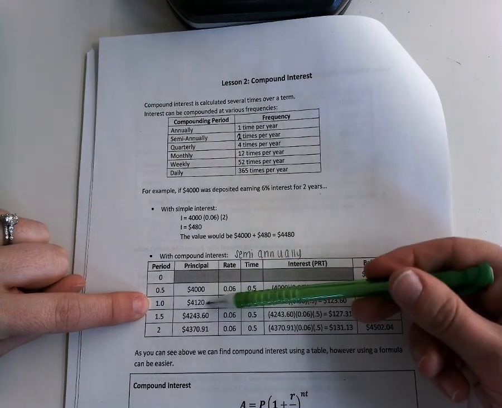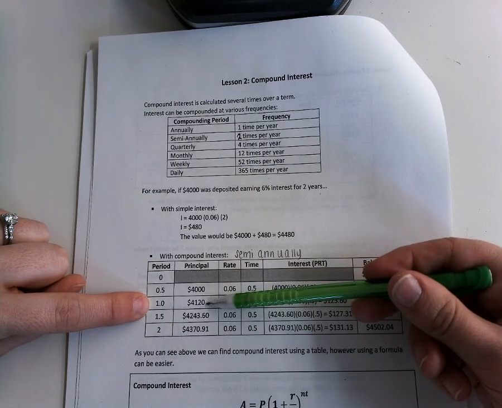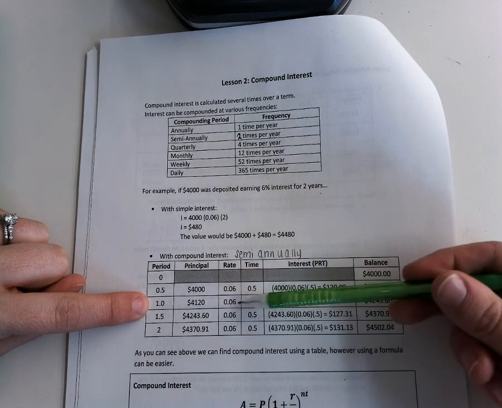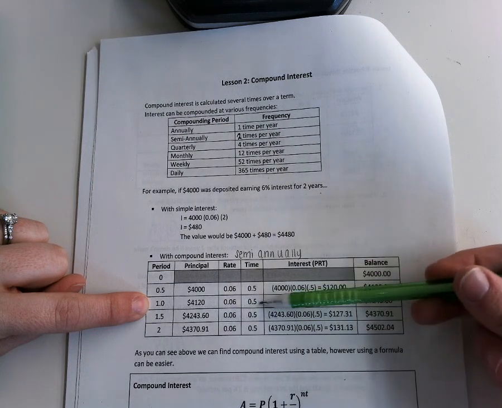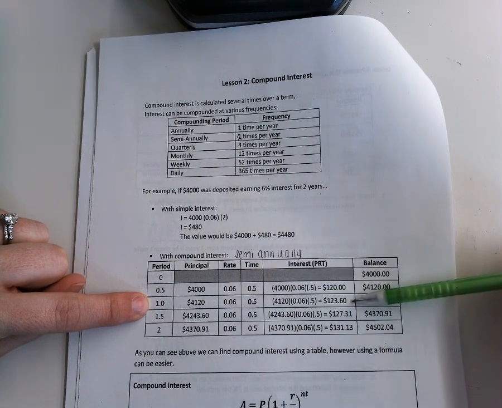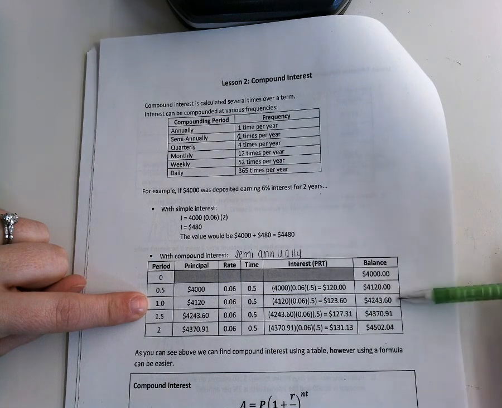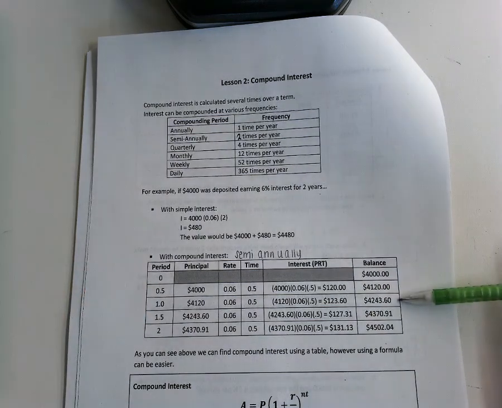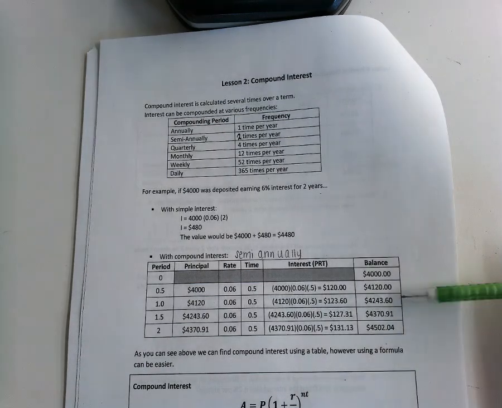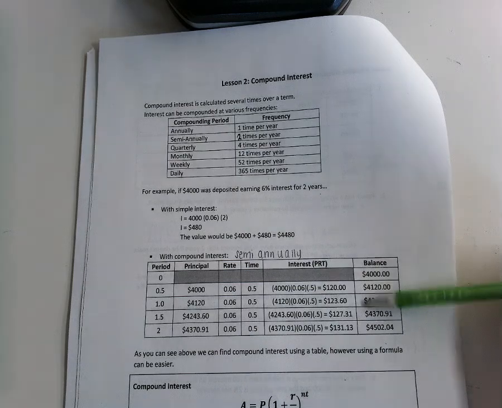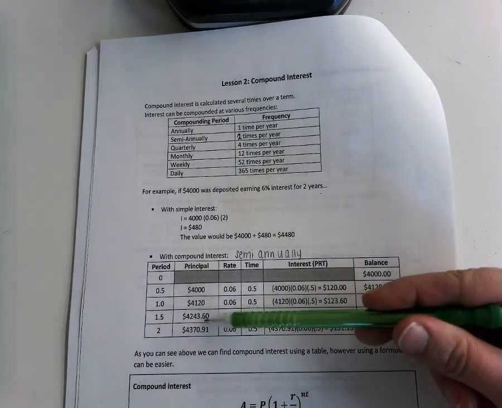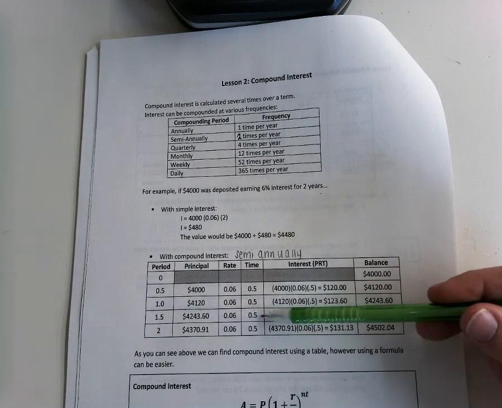Now, in the next 6 months, when you go to calculate your interest, you would use that new amount. So now your principal is $4,120 times 0.06 times 0.5. After another 6 months, you would earn $123.60, meaning your new balance would be $4,243.60. And you would continue going like that.